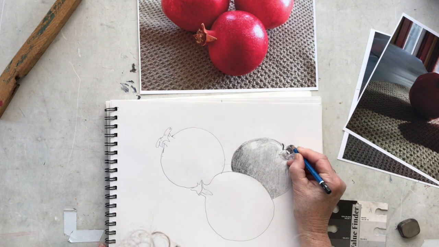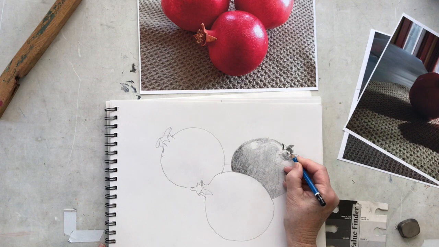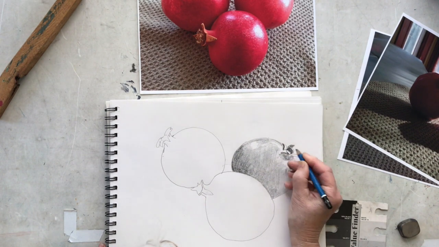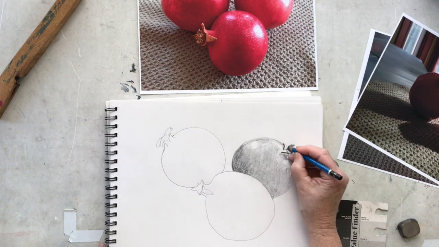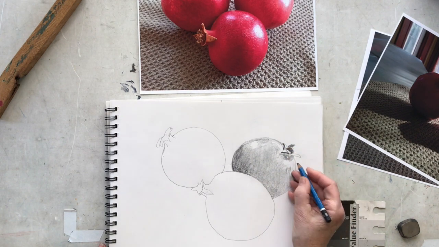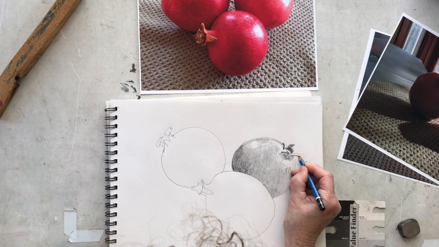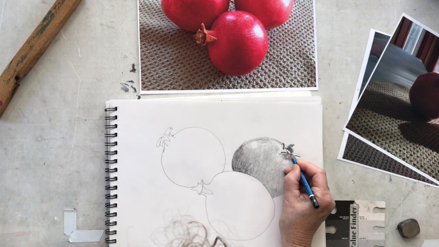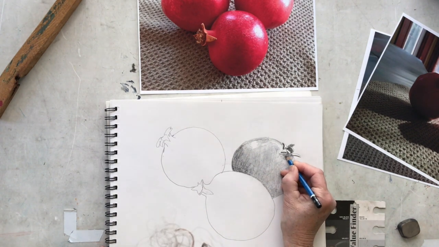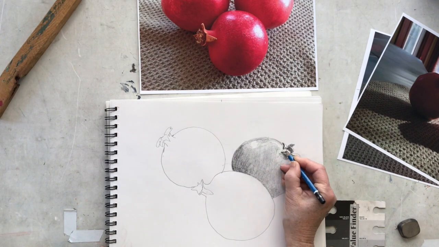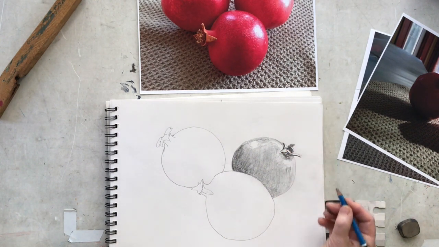It's a little darker right there, and this is a little darker on the edge, and then very light on the top of that, a little bit there, and back side of that's a little darker. Back side of this is a little darker, and then it's darkest right there.